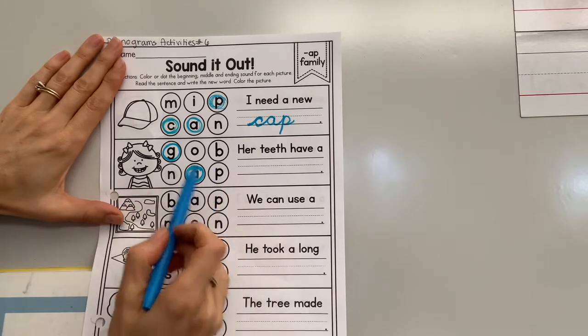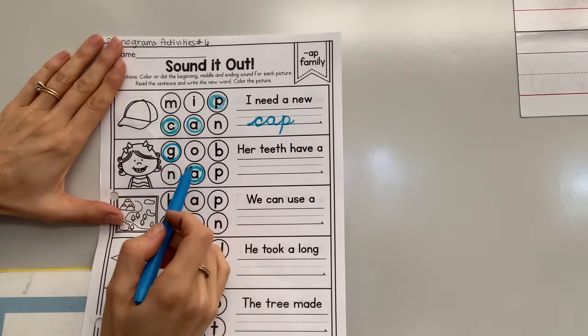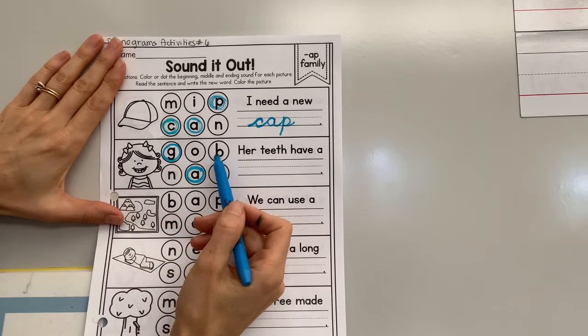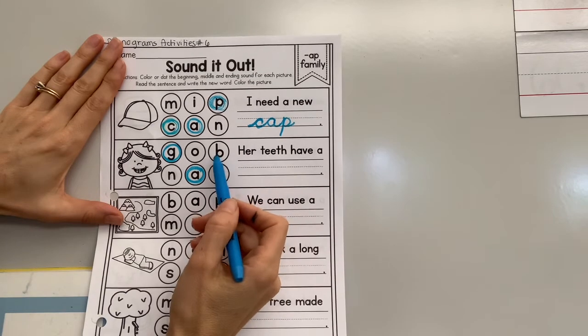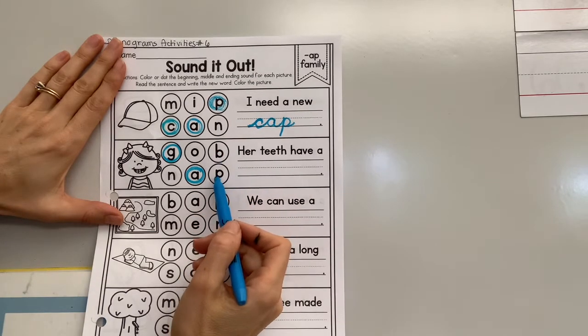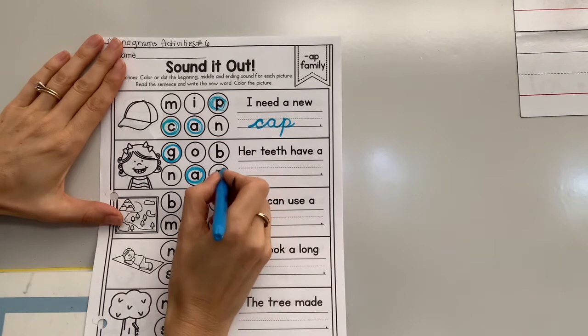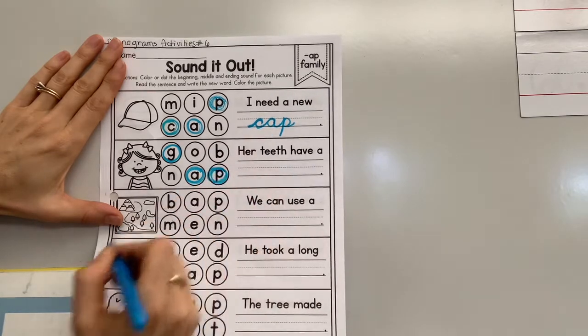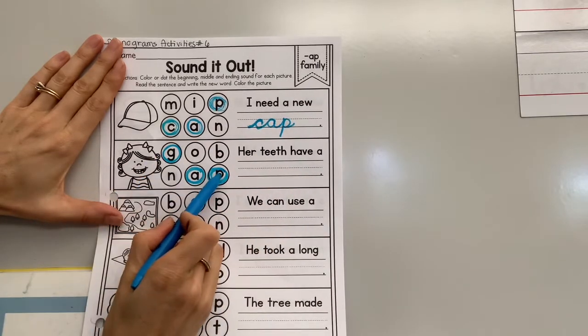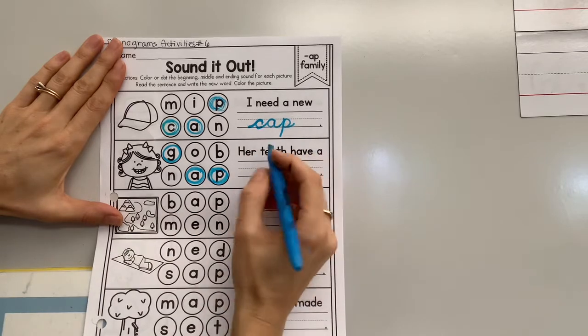And then P. Gap. P. Is it the letter B or the letter P? B says B. P says P. So it's the letter P. You are correct. So notice it's gap. Her teeth have a gap.